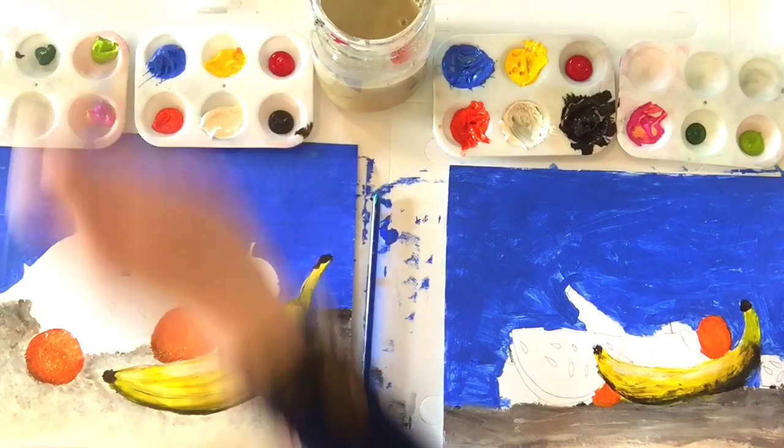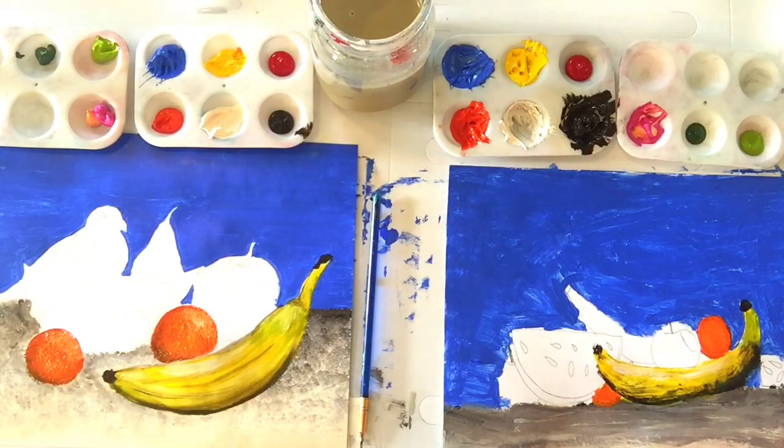How's your orange coming along? Do you have any questions? No. No? All right, it's looking good. Thanks. Okay, should we start our apples?